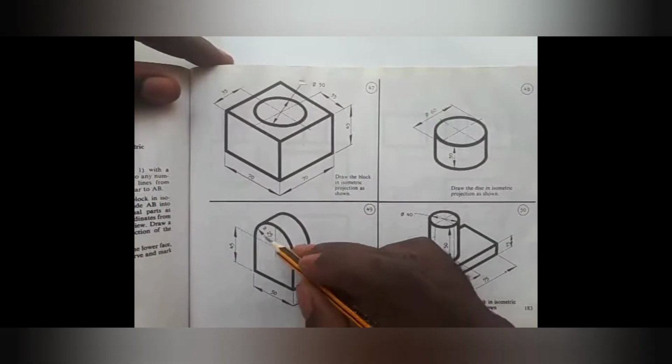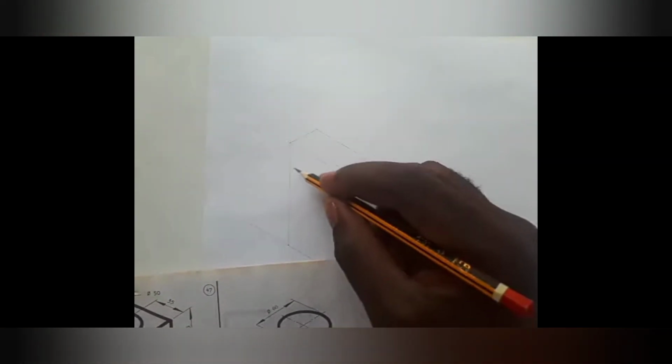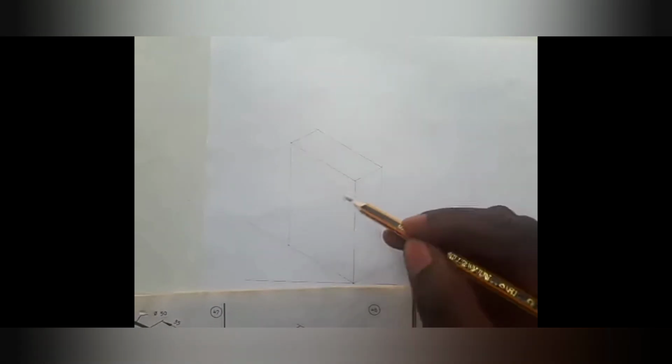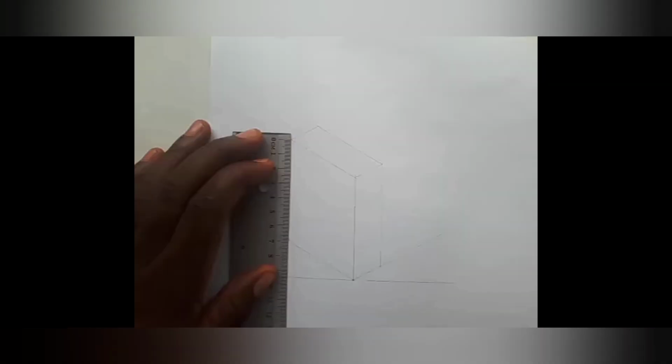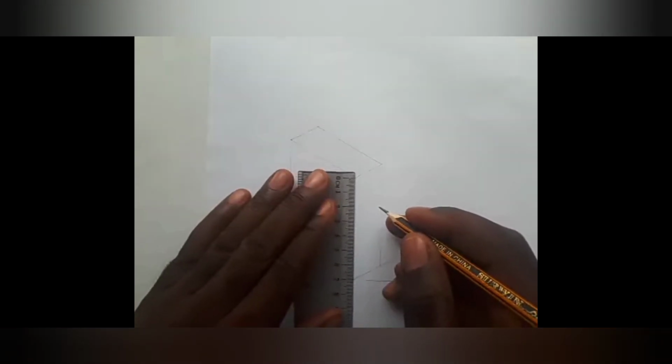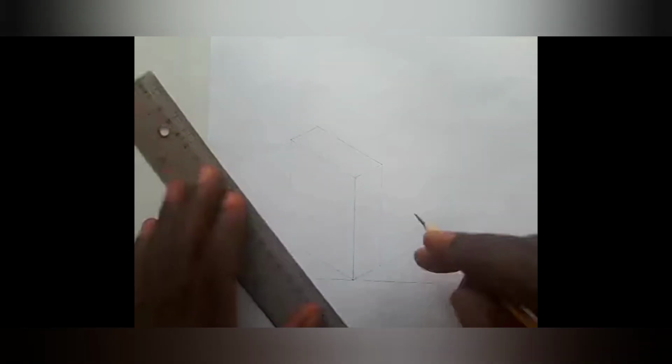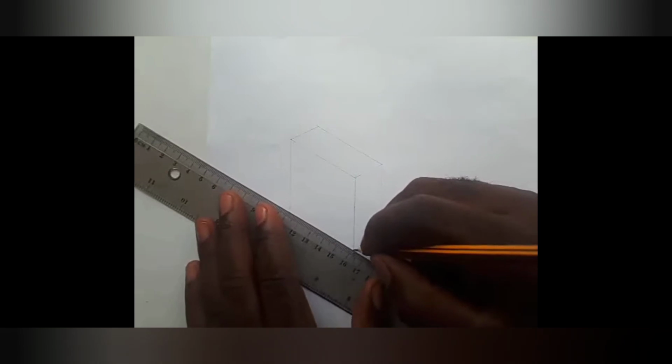So how do I mean? From here, this is the part where you have the curve. So the curve is actually going to be here. You are going to measure 50 downward. This is already 50. So you're going to measure 50 and connect. Remember, all of these are what? Thin lines. So this is 50 from the top here, and this is 50. So connect thin lines.